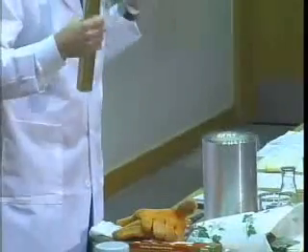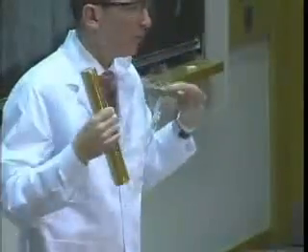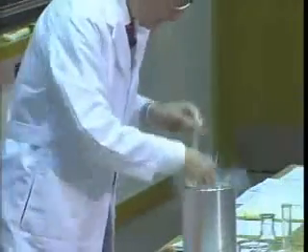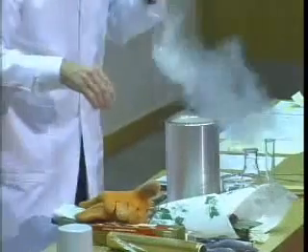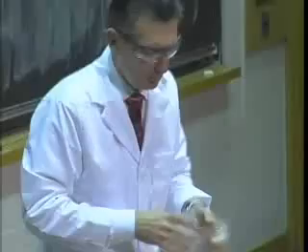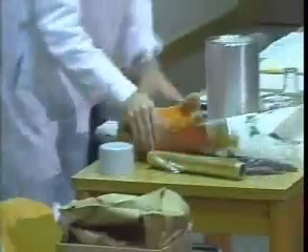Okay, so you hear how it's flexible. Now what we'll do is put that in there. Okay, now you can hear how it changes. It's below the glass transition. I should have been wearing gloves and all that, but forget it.